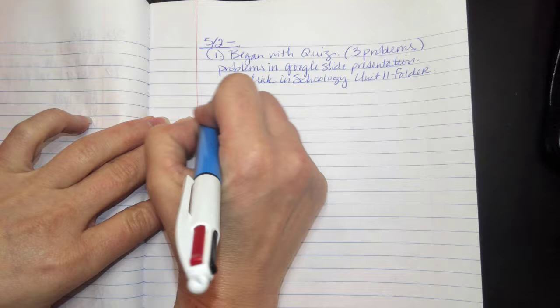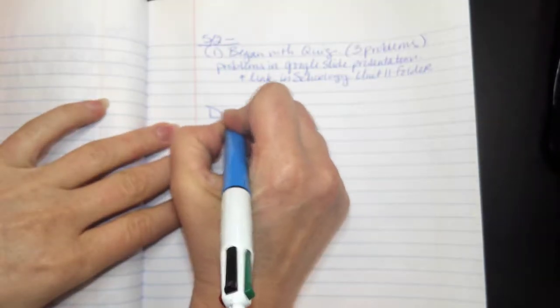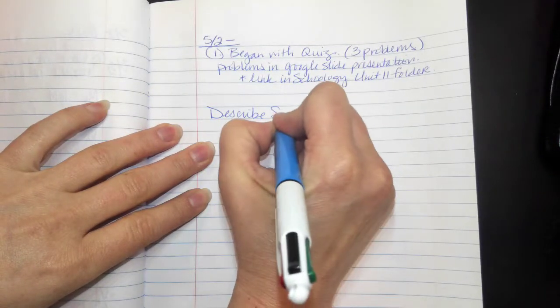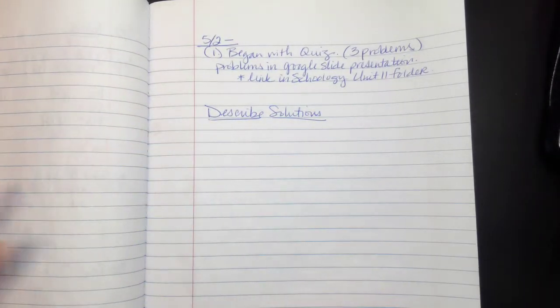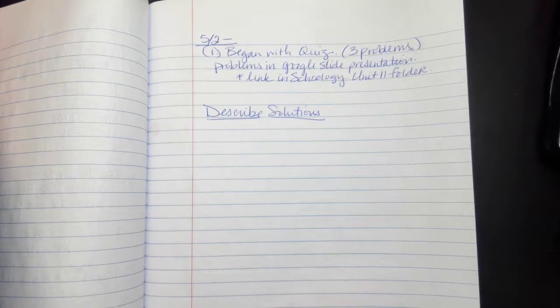So we are going to learn 2 more ways of describing solutions today. So let's review the 3 ways that we already know how to describe them. I'm going to draw sticks. I'm going to ask for your help. How can we describe solutions?